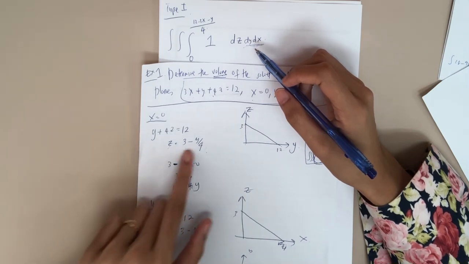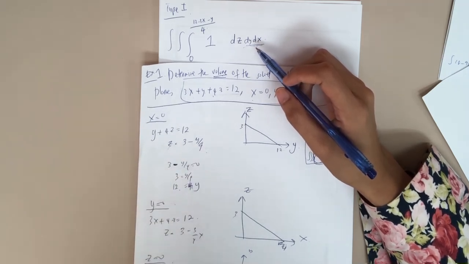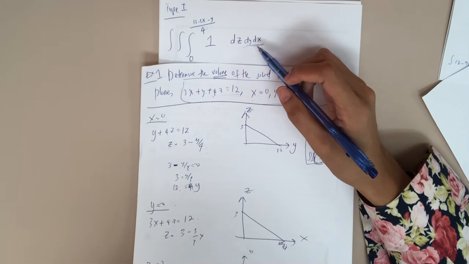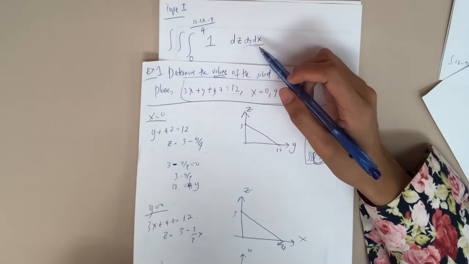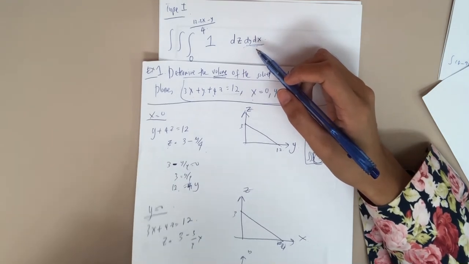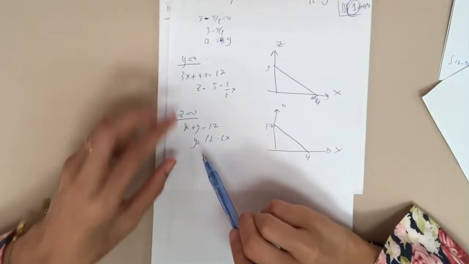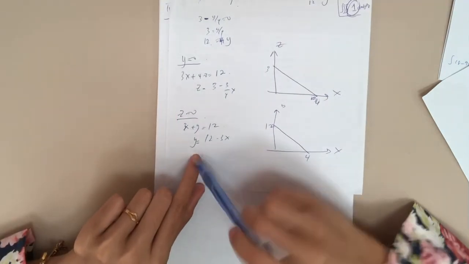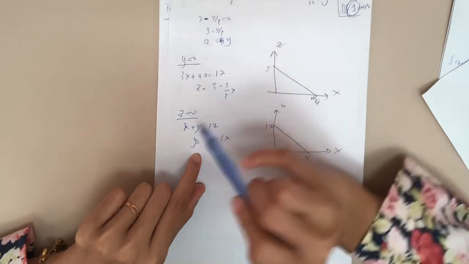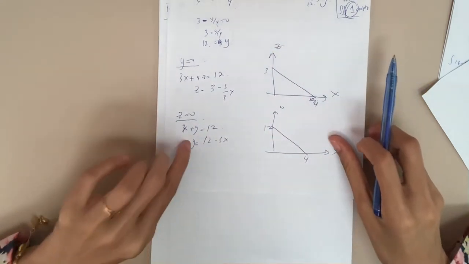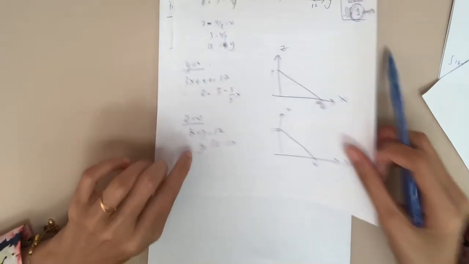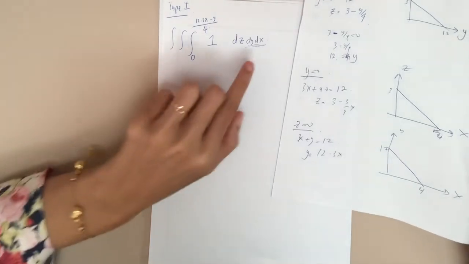This one is z and y. This one is z and x. So this one is the equation that consists of x and y. The rest are zy and zx. So what's the limit for y and x?